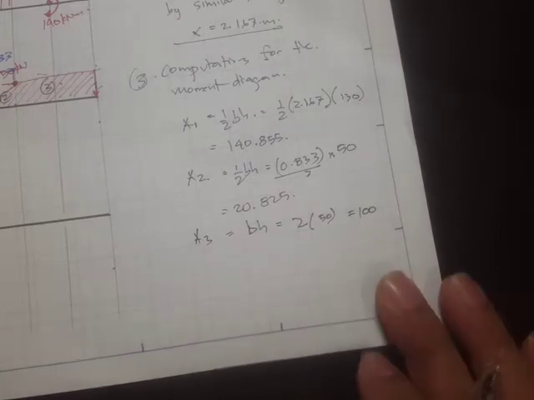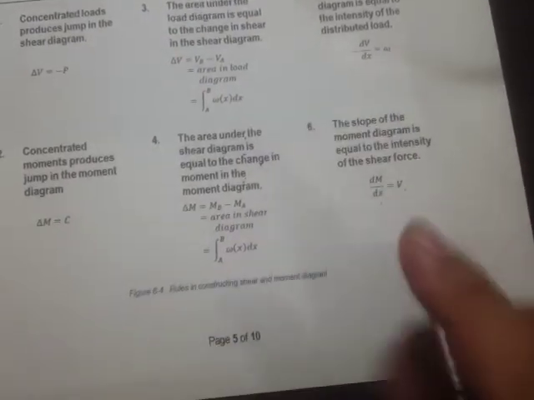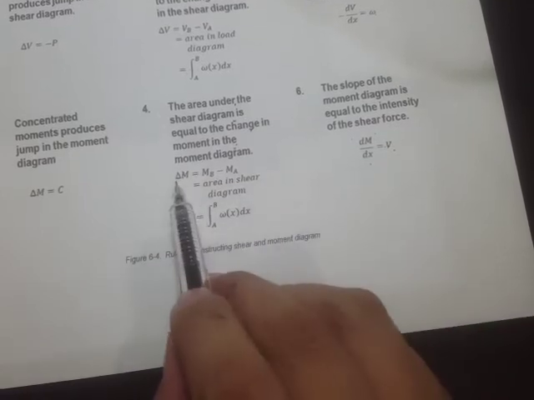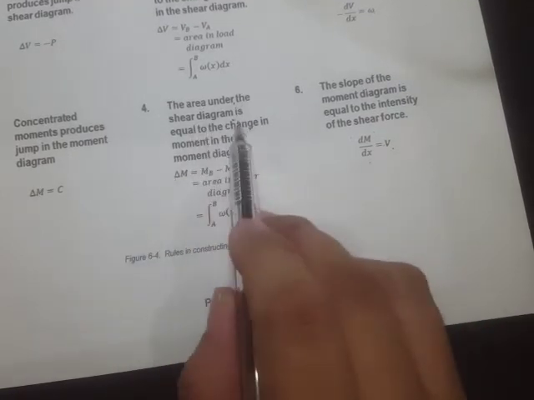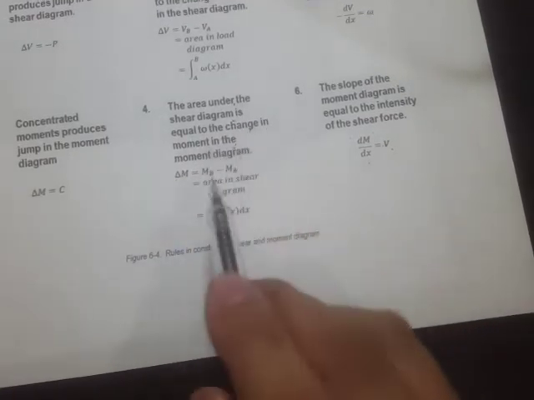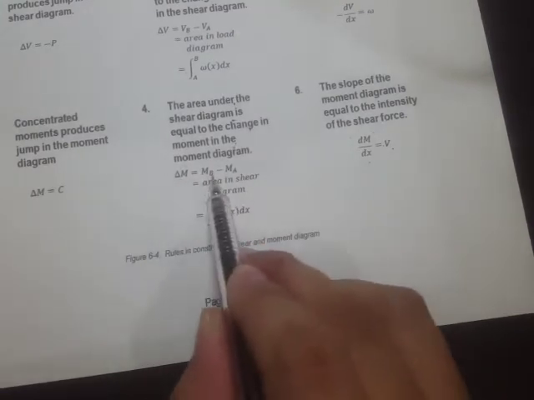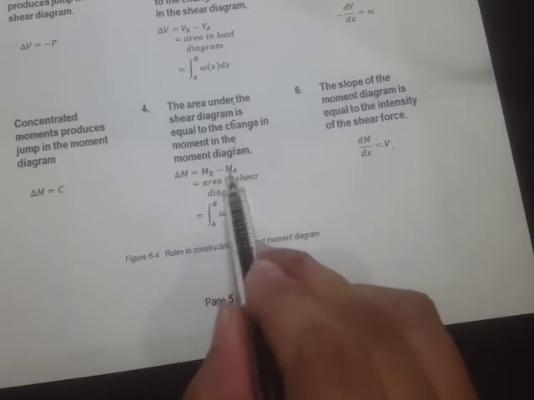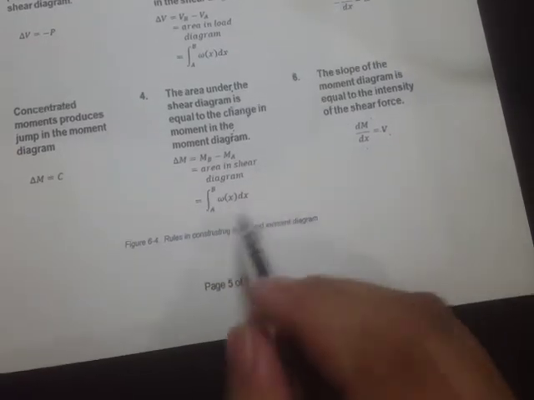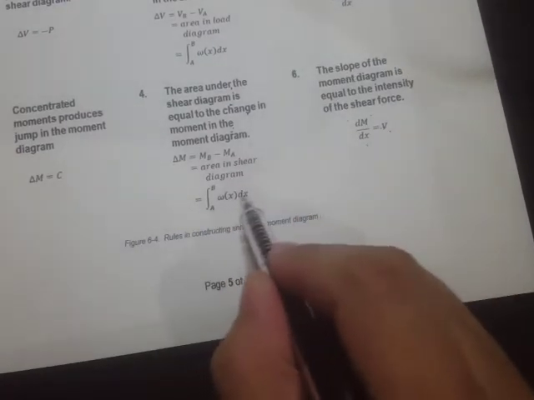Okay, so now let's solve for the change in the moment, and I just want to go back to our lecture handouts. For rule number 4, we have here that the area under the shear diagram is equal to the change in the moment diagram, and our equation is simply delta M is equal to M sub B, the moment at B, minus the moment at A. And right here, there's actually a typo.